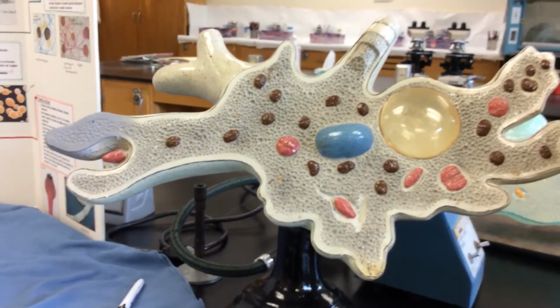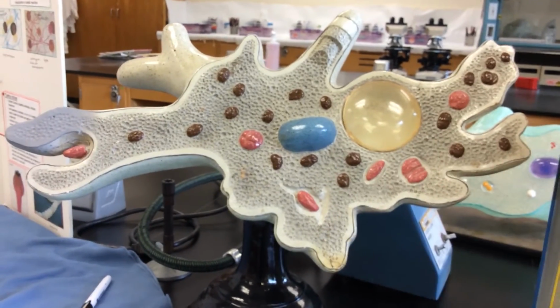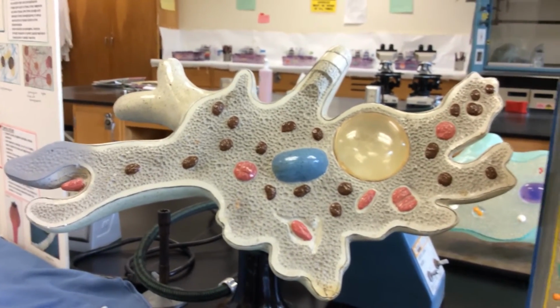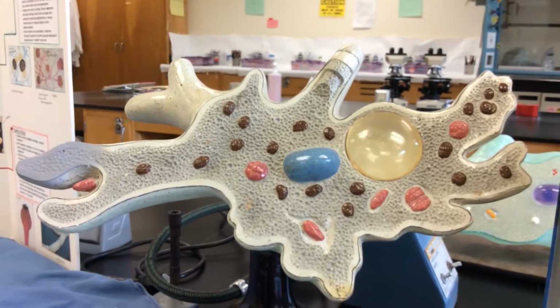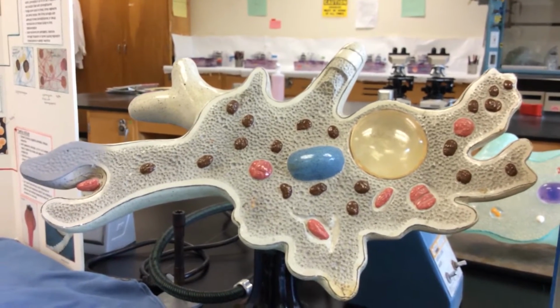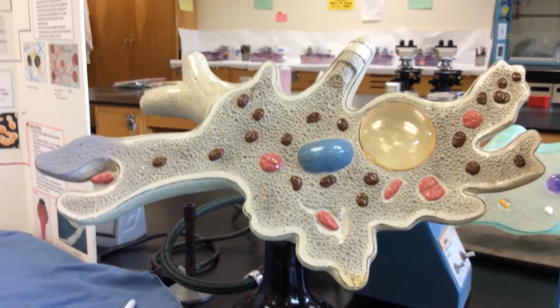Here is the nucleus, so we know it's a eukaryote. And this is a cool structure called a contractile vacuole. It helps pump excess water out of the amoeba so it won't undergo osmotic lysis. Remember, they lack a cell wall.